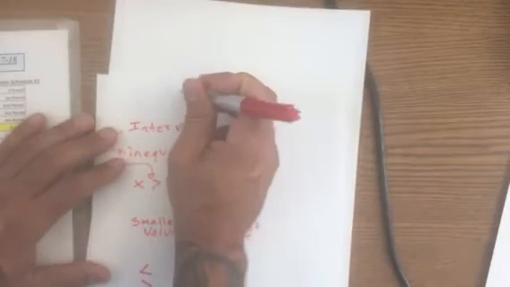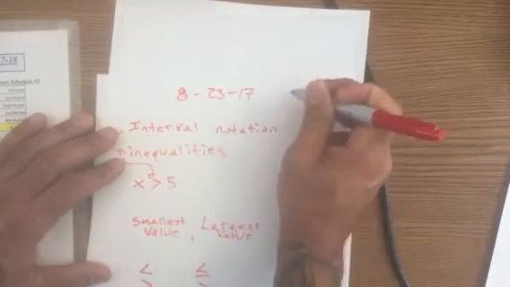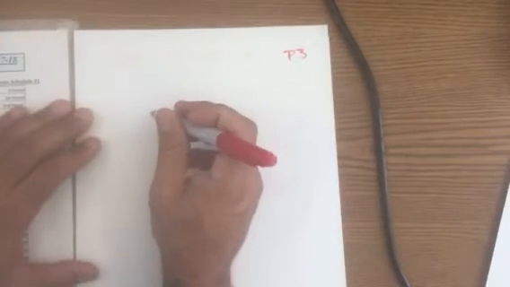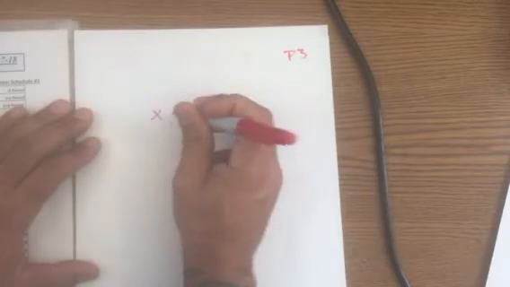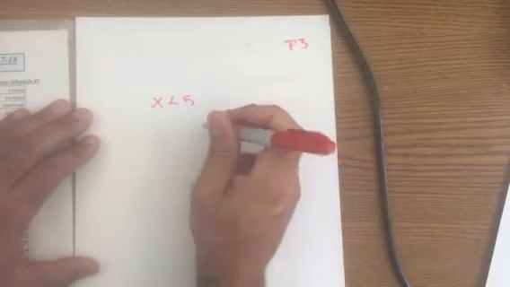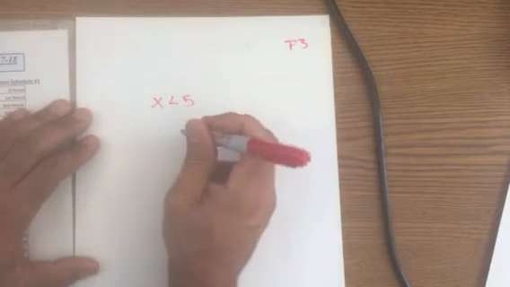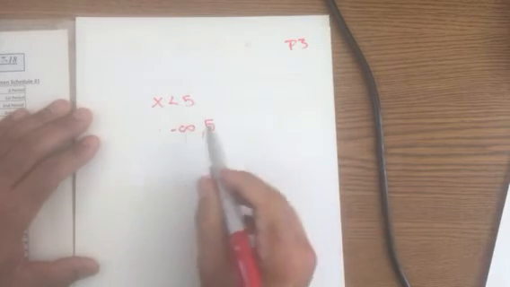Sometimes on our interval notation, we'll get negative infinity as well. So we want to know how to write negative infinity. The reason I would write it is if I had x is less than 5. So this is now the largest number, and it's every number below that, so it's going to go from negative infinity to 5.